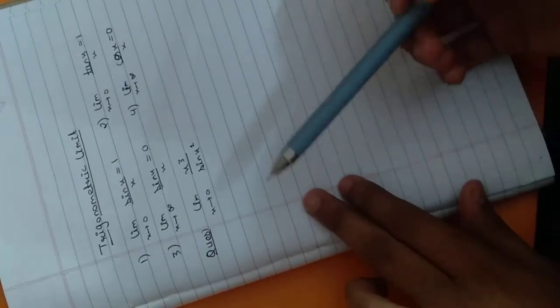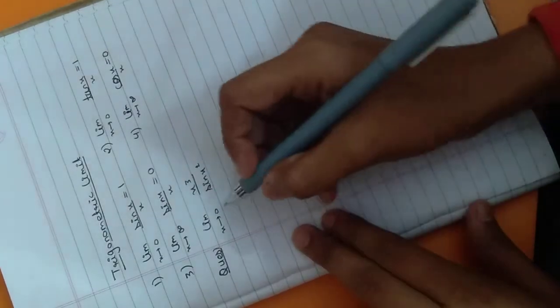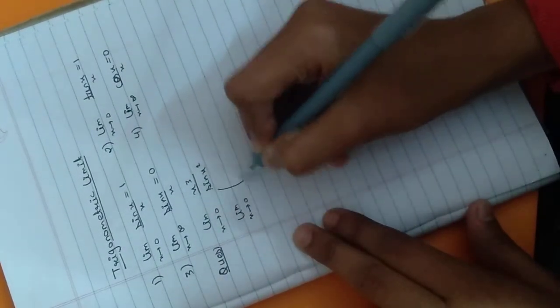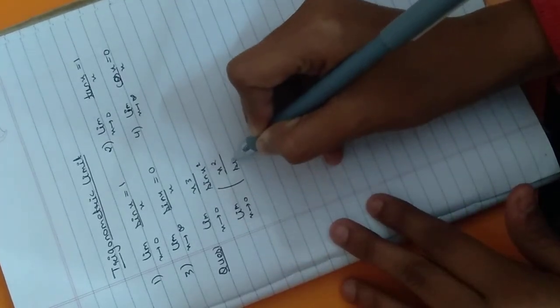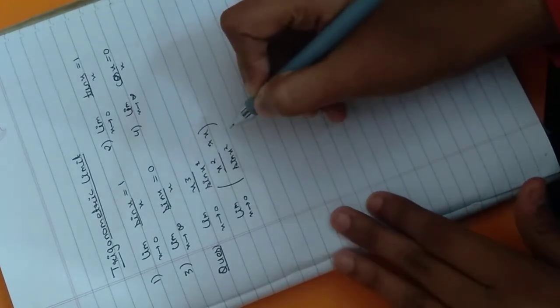Now, there is a question: limit x tends to 0, x cube upon sin x square. We can write x cube as x square upon sin x square multiplied into x.